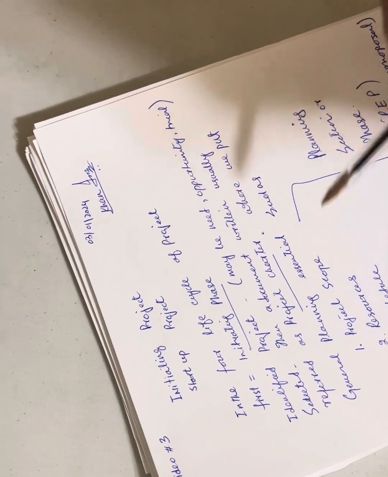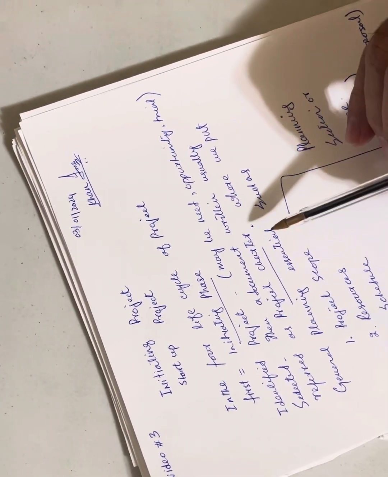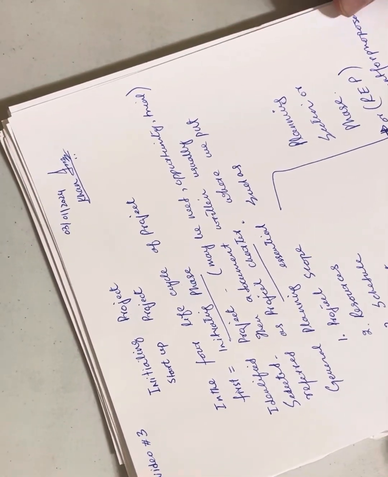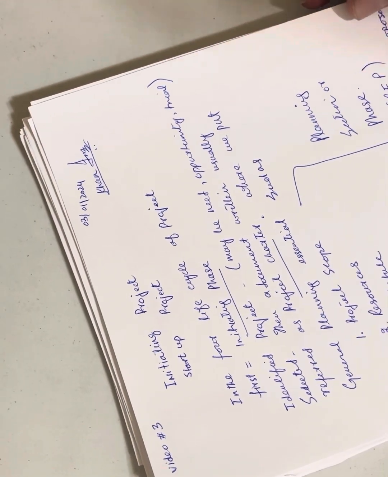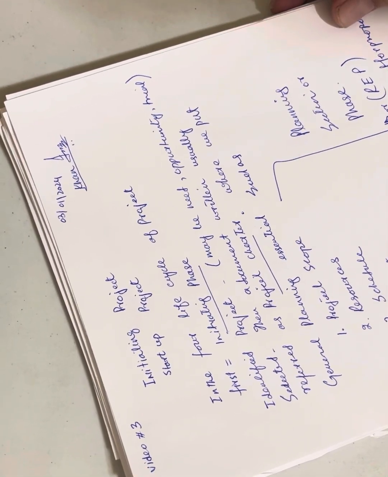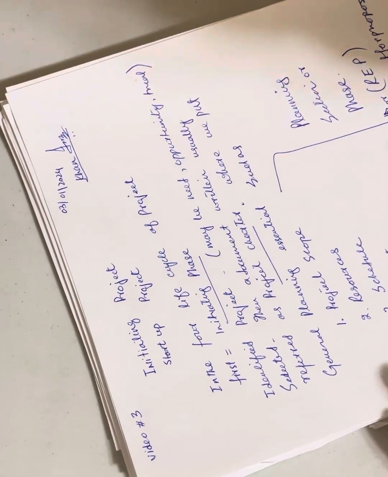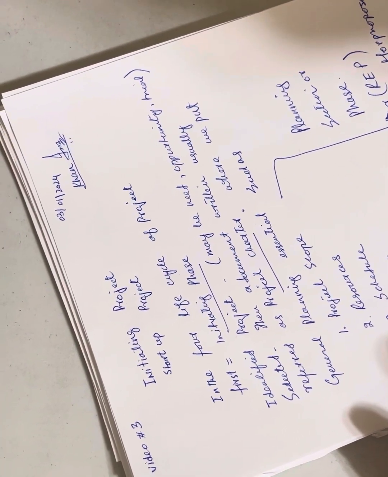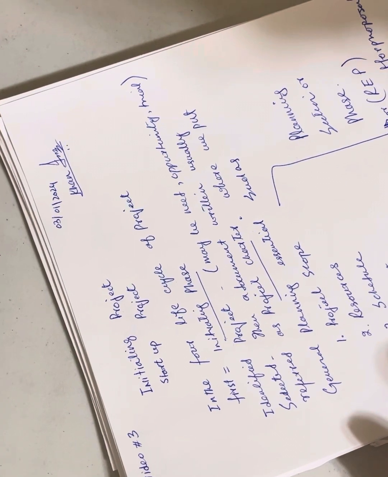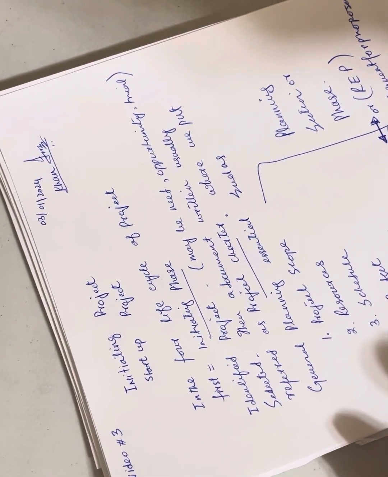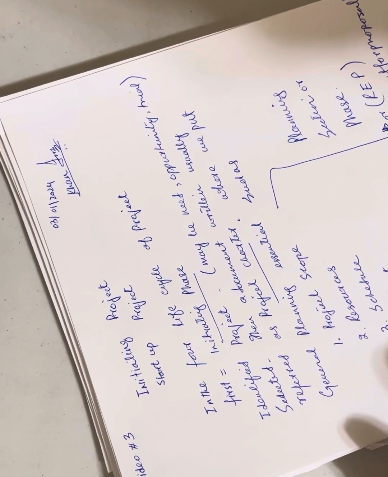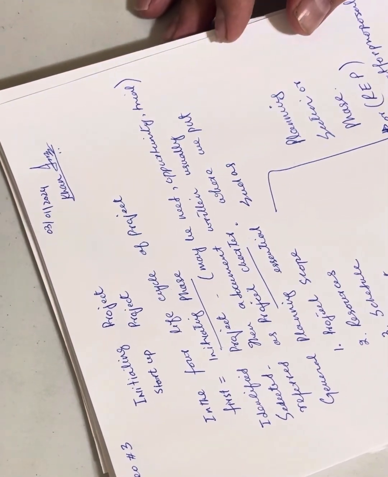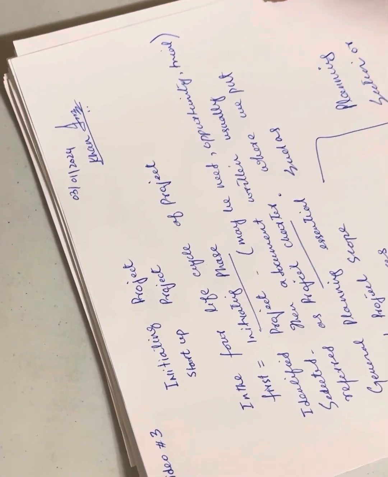So what do we do here? When the project is identified, maybe it's a need or an opportunity or something else where someone needs the project done, they need the objective or deliverable. When the project is identified, there is a document called the project charter. That document authorizes the project to start. That's called initiating, or starting, the project. It's the base of the planning stage.